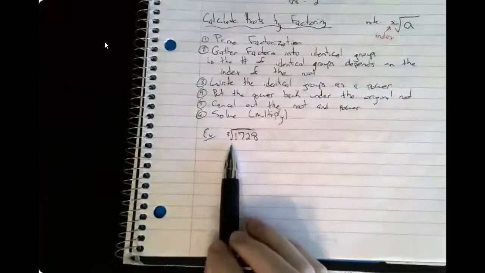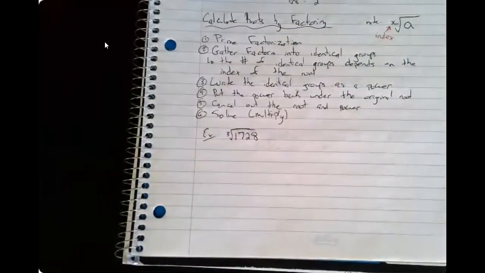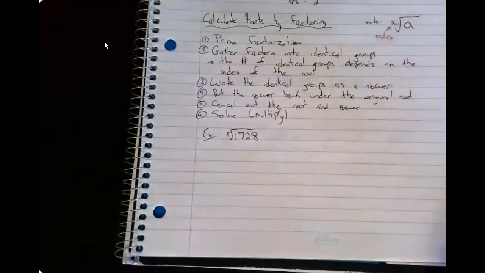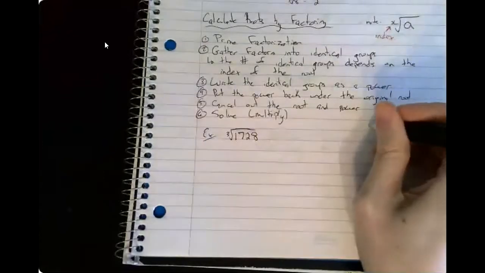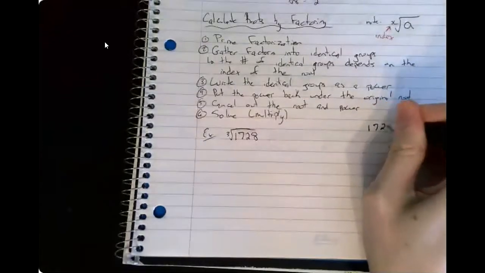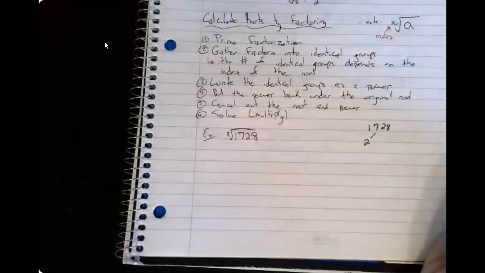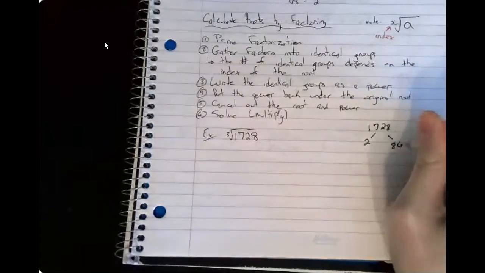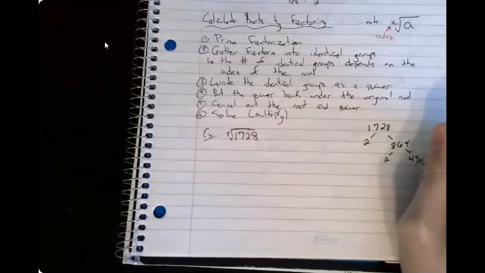So in this case, I have the cubed root of 1728. My first step is to do the prime factorization of that. So I'm going to divide it by the smallest number possible. So I'll take my 1728. Because it's an even number, I divide it by 2, which leaves me with 864. That's divisible by 2. It gives me 432. That's divisible by 2. It gives me 216.